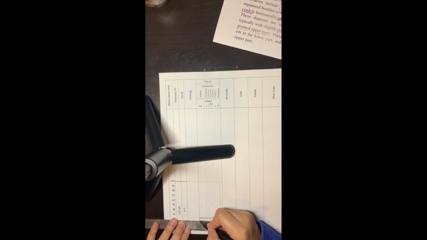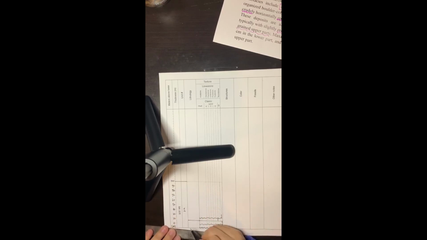Lithology over here, we're gonna have conglomerate. And there are 2 beds, and being within conglomerate is fining upward as well.